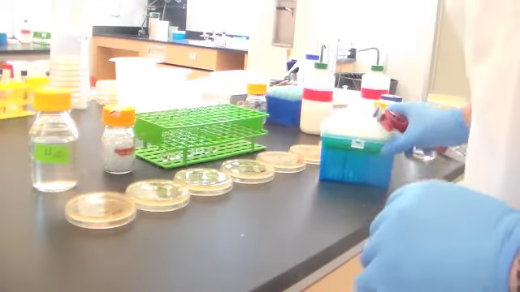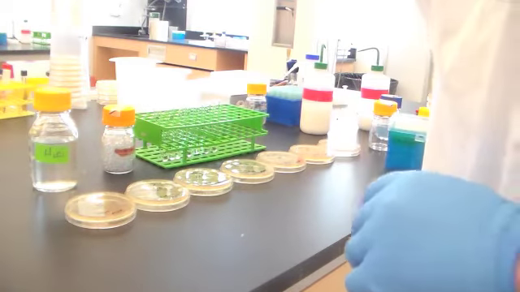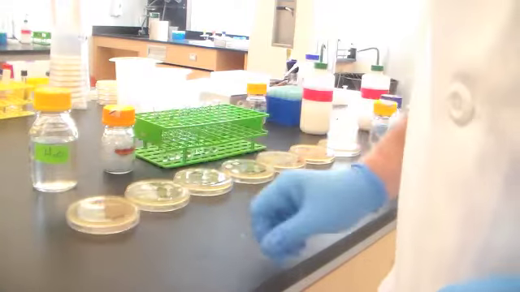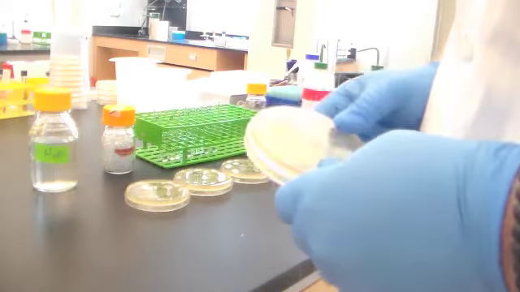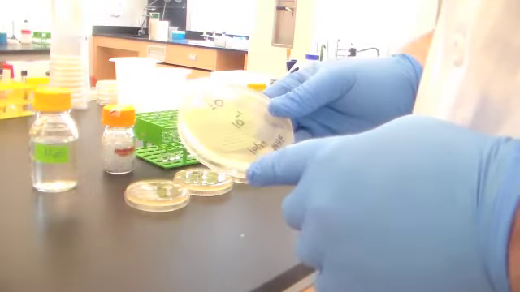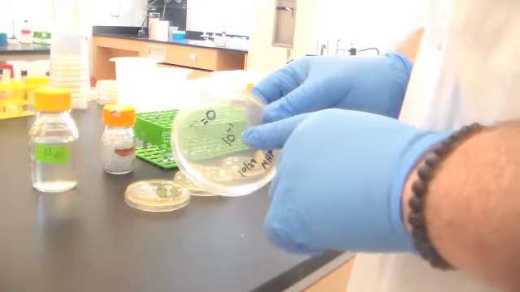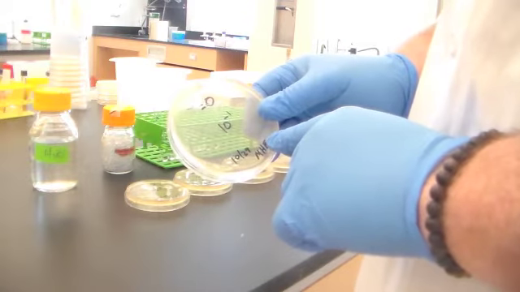I've gone ahead and pre-labeled, as you will do, 7 different plates. These are trypticase soy agar plates. So these are rich media. I've labeled them as time 0, the dilution, today's date, and my initials.